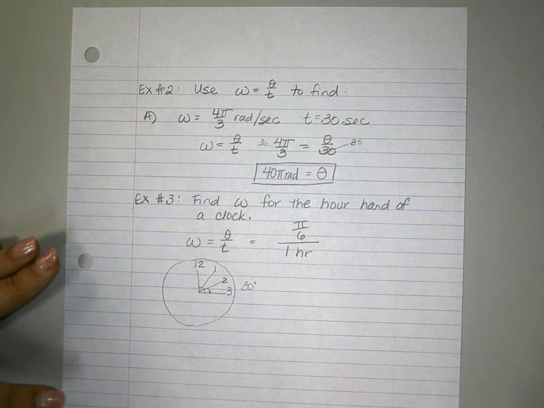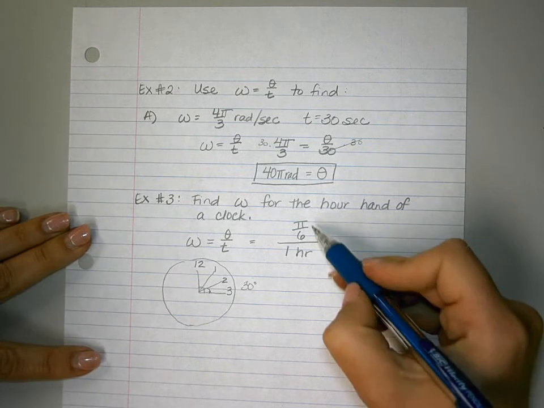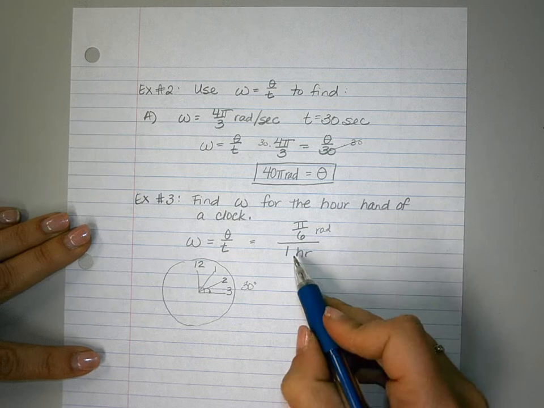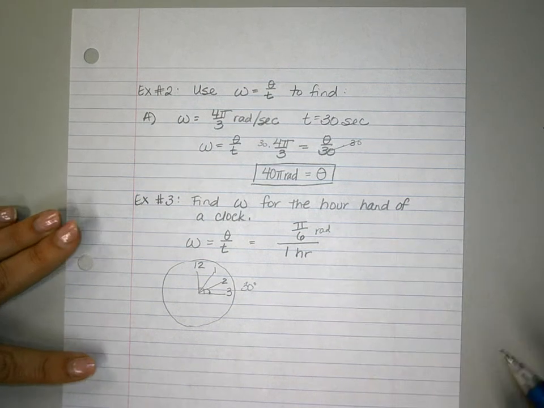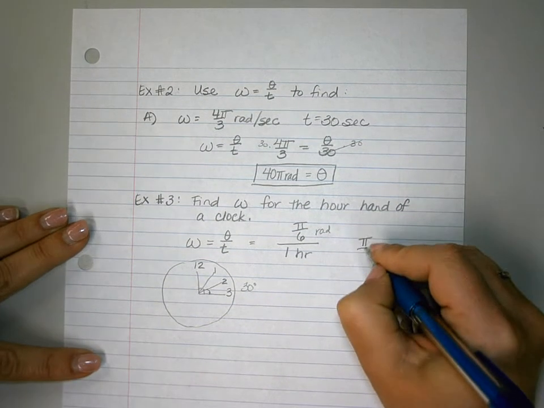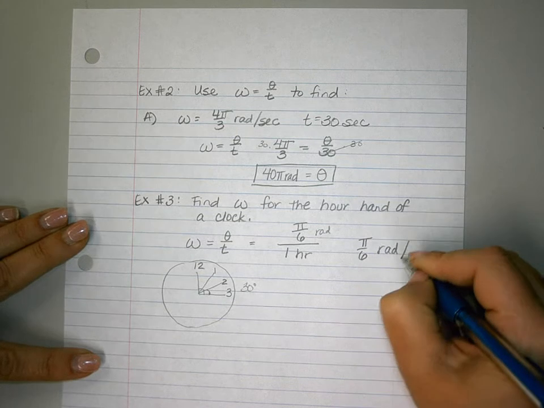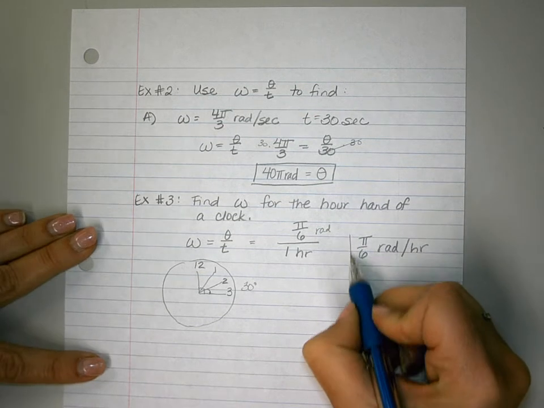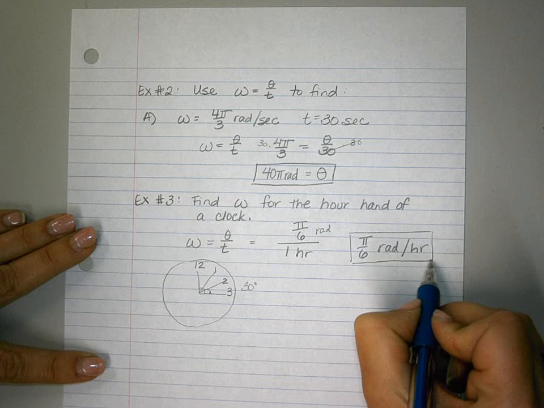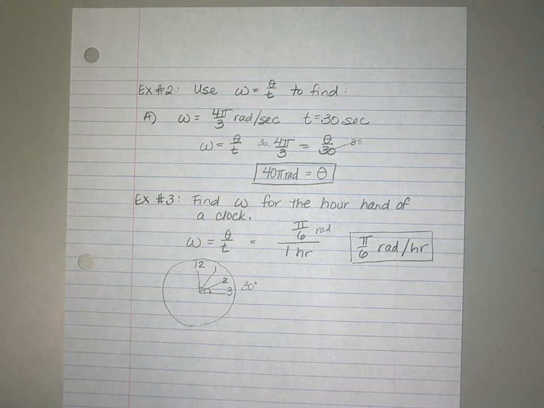So in 1 hour, here's our speed, this is radians. In 1 hour, and since we already have a base unit of 1, we have pi over 6 radians per hour. This is how fast the hour hand of a clock travels.